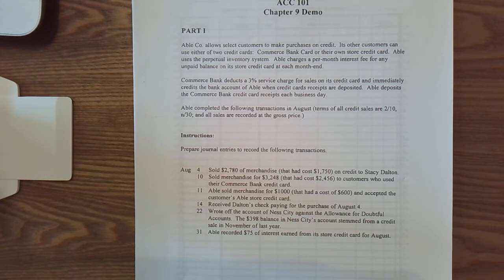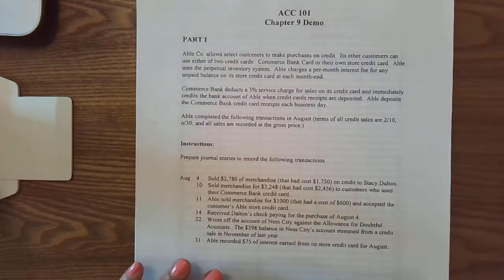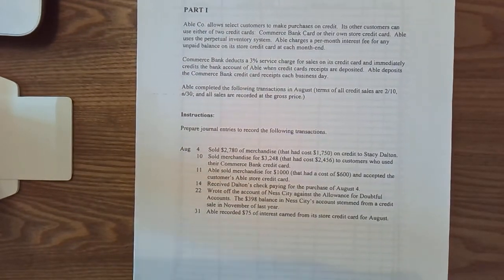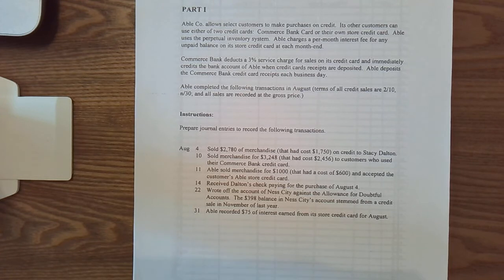However, in our demo, we're going to use some fictitious companies. One called the Commerce Bank card, and then you'll see some different ones as you go through your homework as well. So for part one, we are a company called Able, and they allow select customers to make purchases on credit, and that would be with the accounts receivable. Other customers can use either of two cards, the Commerce Bank card or their own store card. And you know that a lot of stores offer a store card, like Home Depot, Lowe's, Kohl's. A lot of stores do offer their own credit card as well.